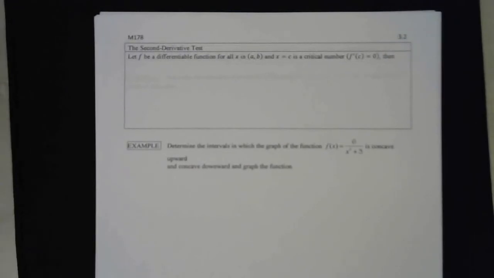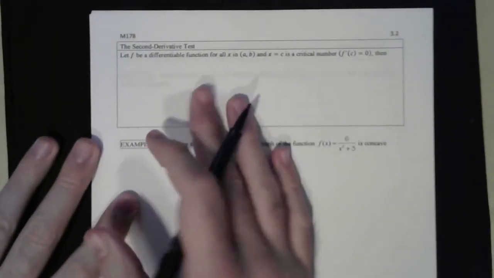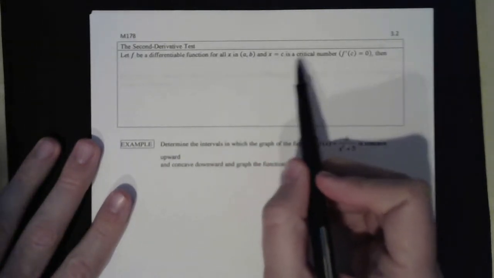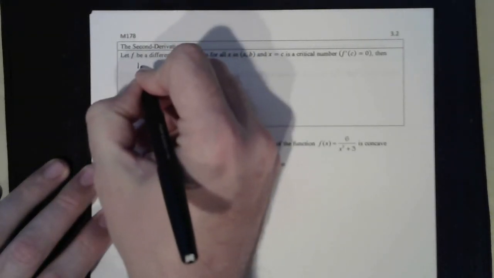All right, so let's talk about our second derivative test. And this is how we identify extrema. So we're going to let f be a differentiable function for all x in some open interval, and x equals c is a critical number. Remember, that means that f prime of c equals 0. So we still have to find those critical numbers.